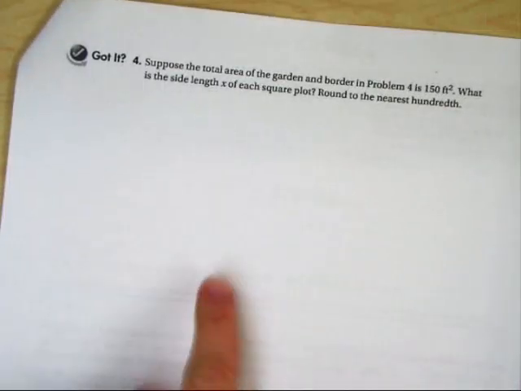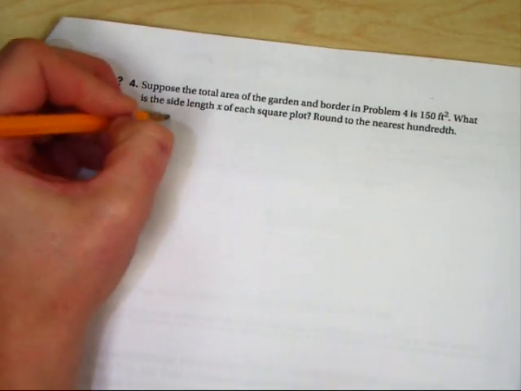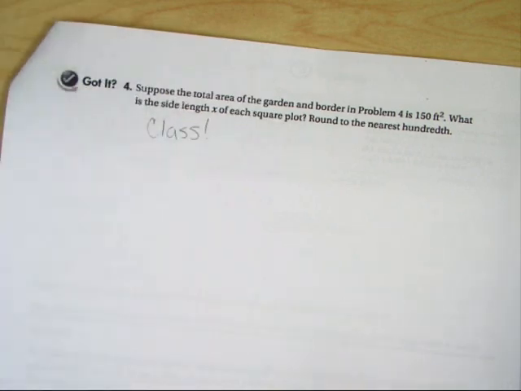Now the back problem, I think I would like to do this one with you when you come to class. So just write that on there. Let's do this one when you come into class tomorrow.